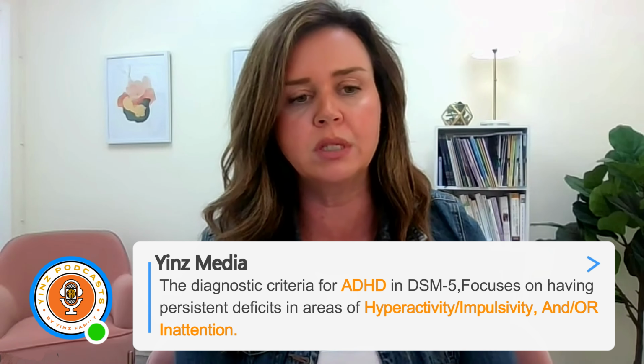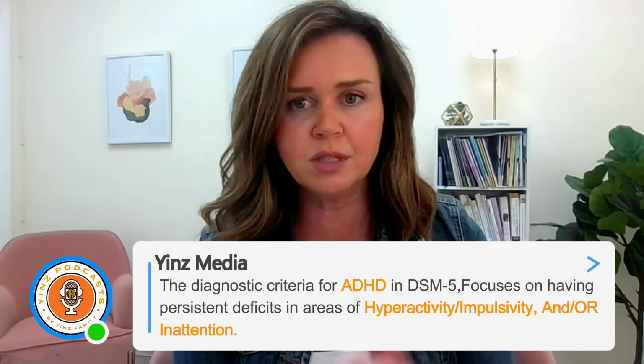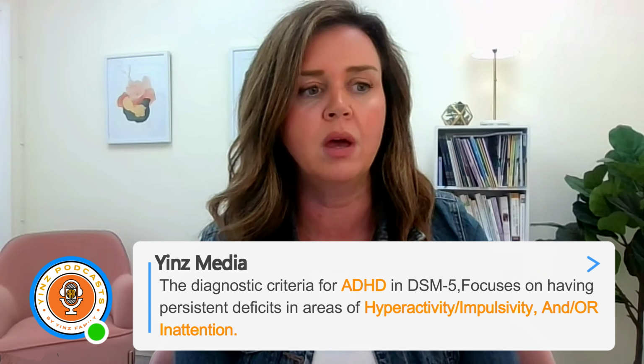ADHD can present as hyperactive impulsive presentation, which is, as it sounds, an individual or a child who's going to present with hyperactivity, difficulty sitting still, restlessness, impulsive behaviors. The second category would be ADHD inattentive presentation, and that presents with symptoms of inattention, distractibility, difficulty focusing, disorganization. An individual could have just the hyperactive impulsive presentation or just the inattentive presentation. The third category is a combined type, which involves all of it. So it would be all of those symptoms together.